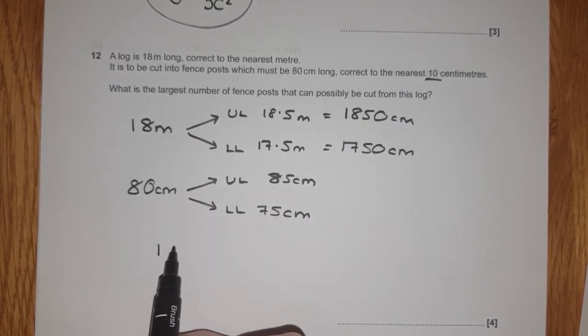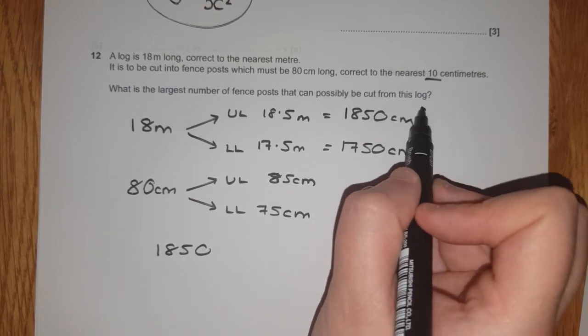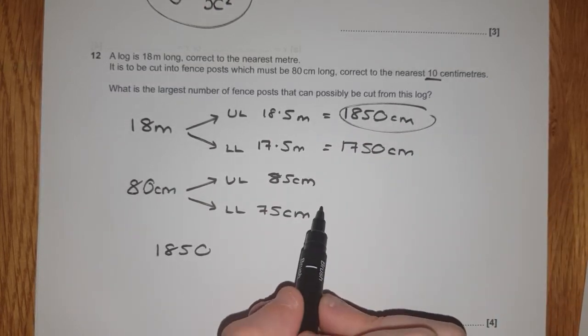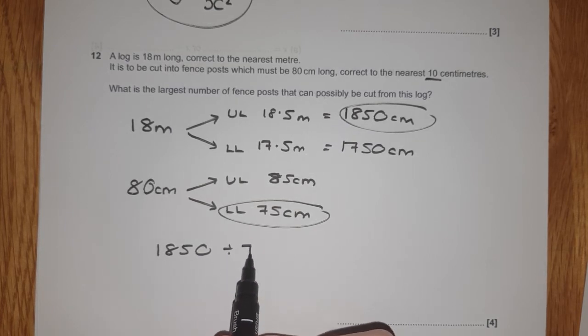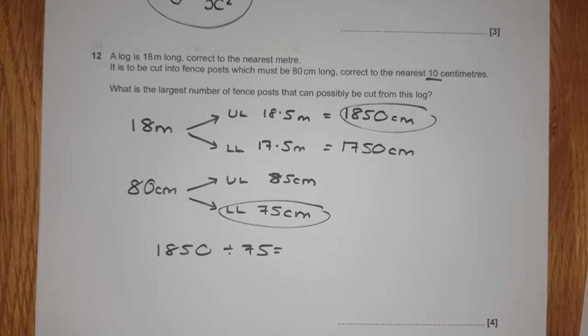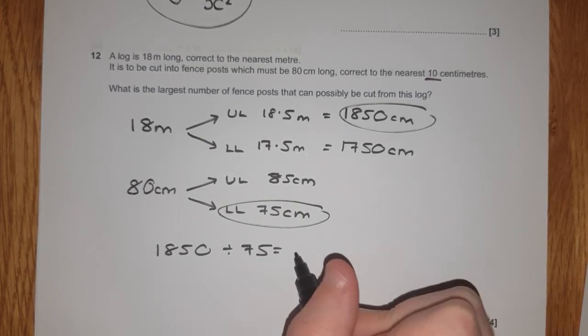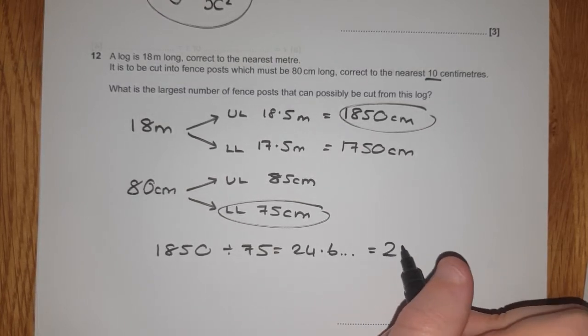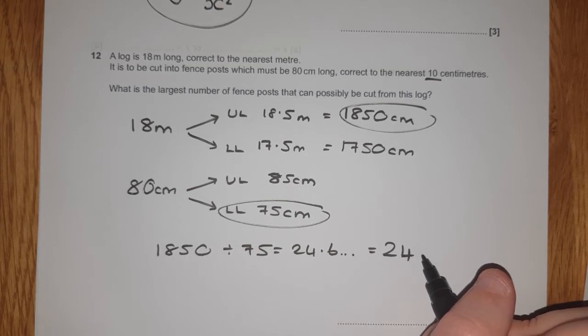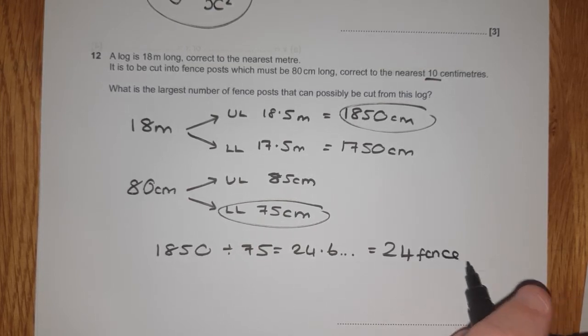So I want to start with as much as possible and divide that into as little sections as possible. So I want to divide it by 75. If I divide that by 75, sorry, lost my calculator, I'm going to get an answer of 24.6 something, which means the most I can make is 24 fence posts.